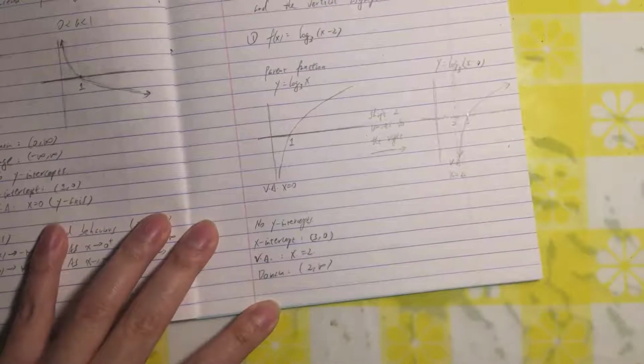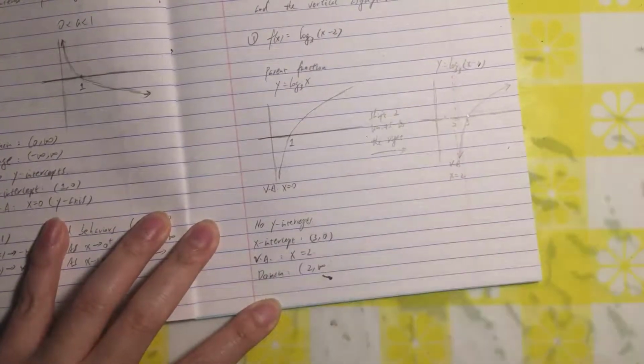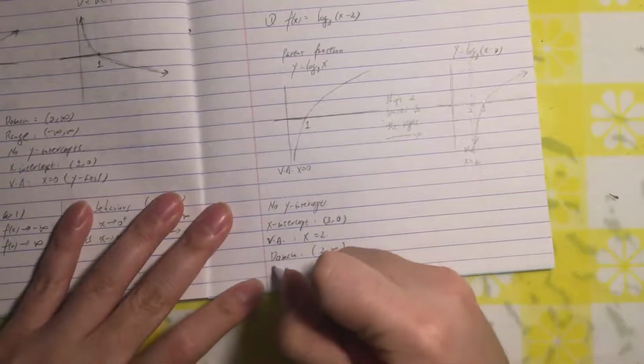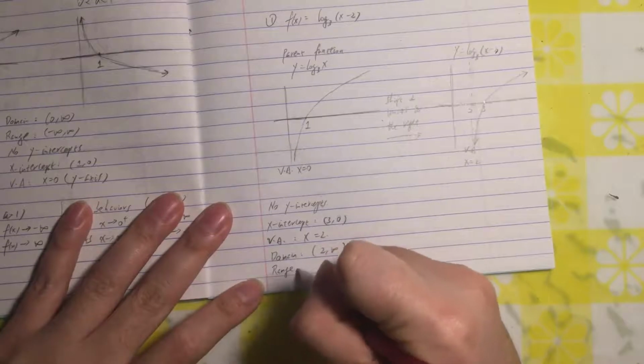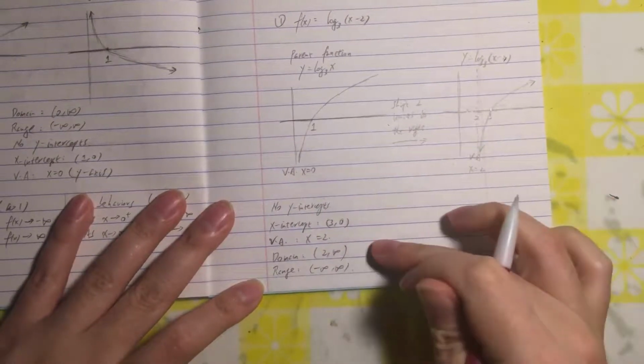And for a logarithmic function, the range is always the set of all real numbers from negative infinity to infinity. That's the domain and that's the range.